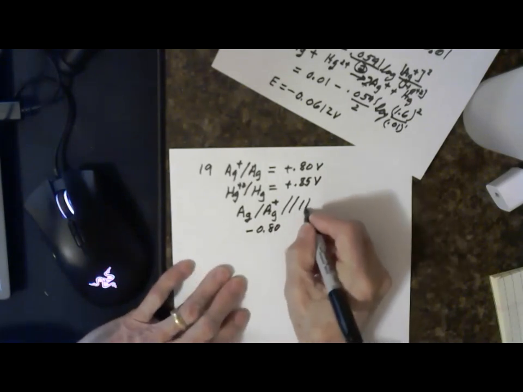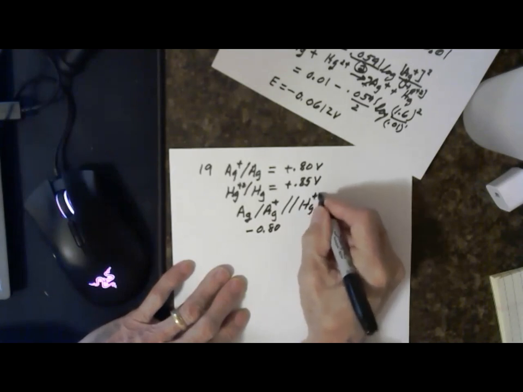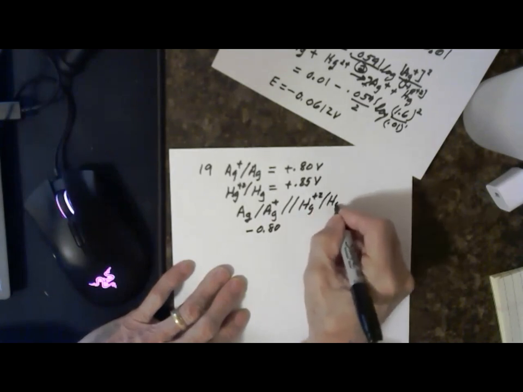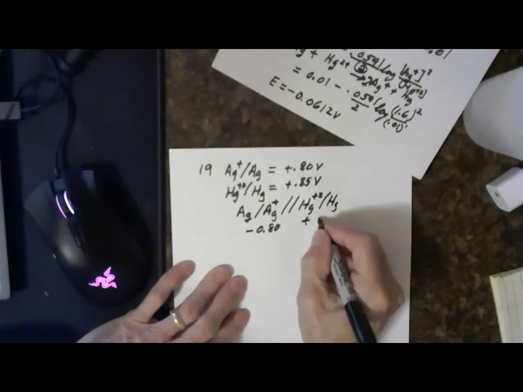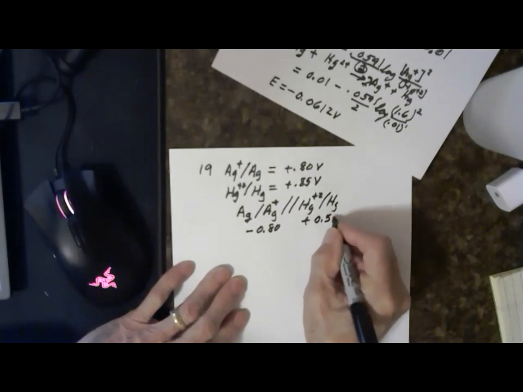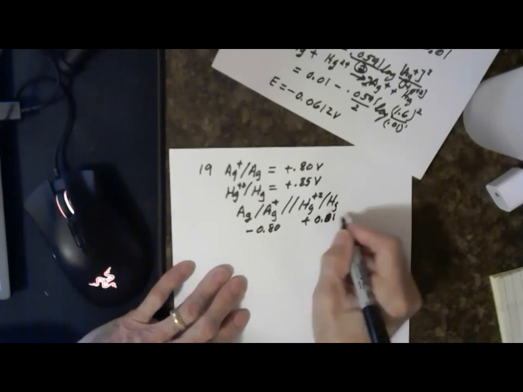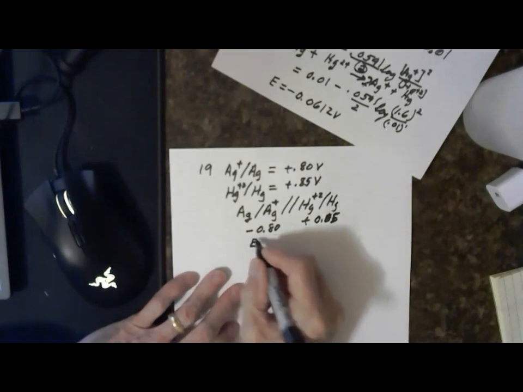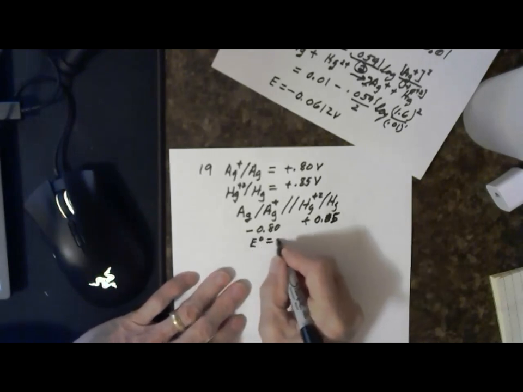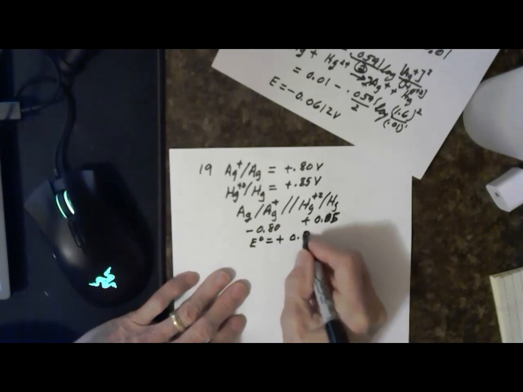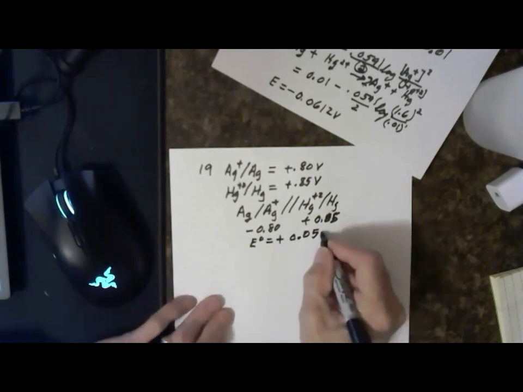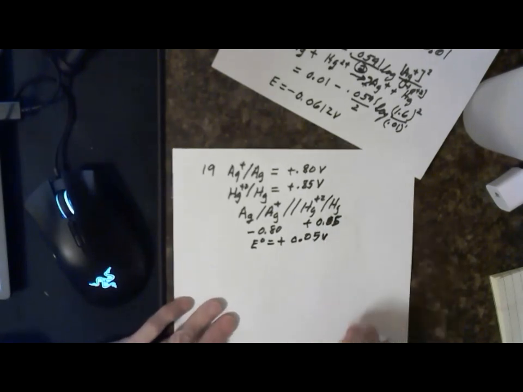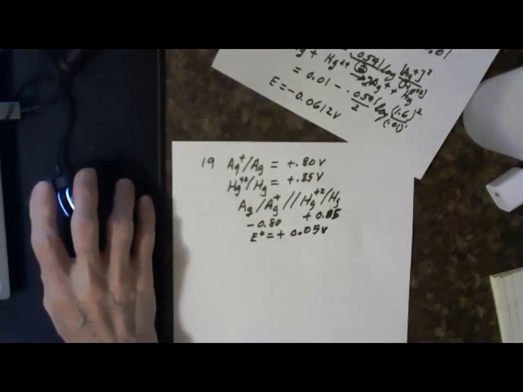And this mercury in reduction, Hg2+ to Hg, is at plus 0.85 volts. And the E0 of the cell is going to be plus 0.05 volts. And that's why we missed the other problem. We had 0.01 here. So I don't know where I got that number from that table of data.